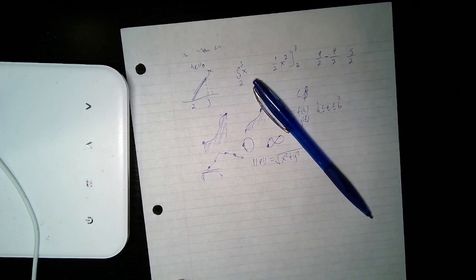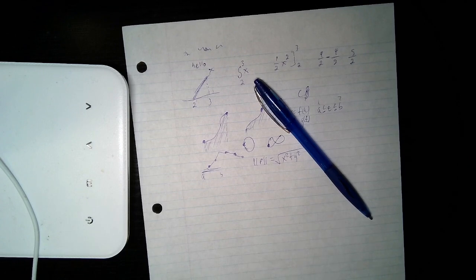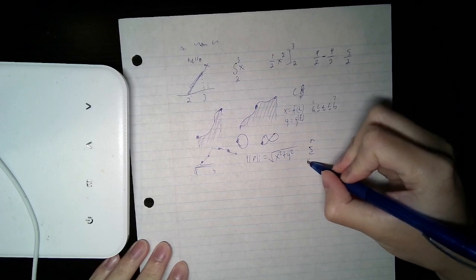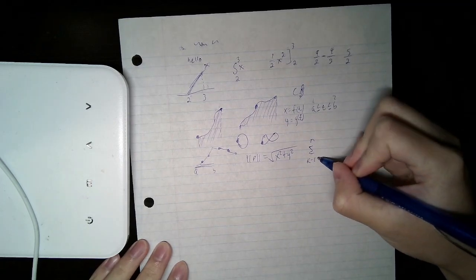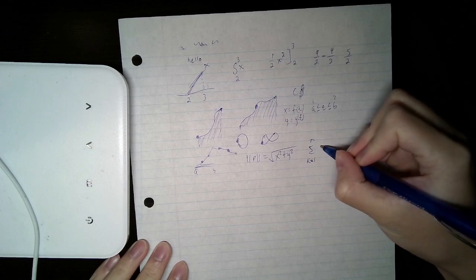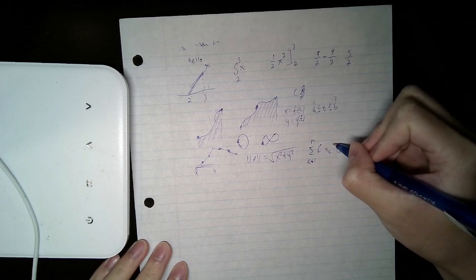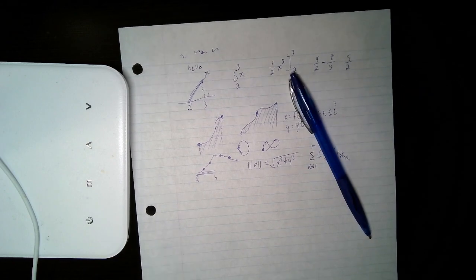Use a sample point in each subinterval and form the sum, the summation from k equals 1 to n of f of x sub k times delta x sub k. Whatever that means.